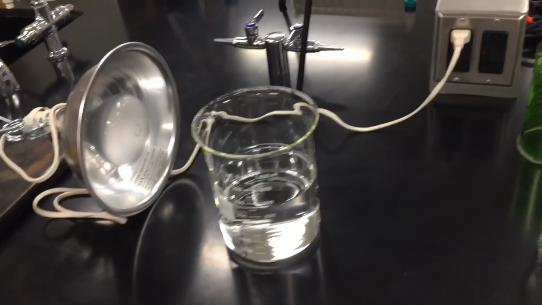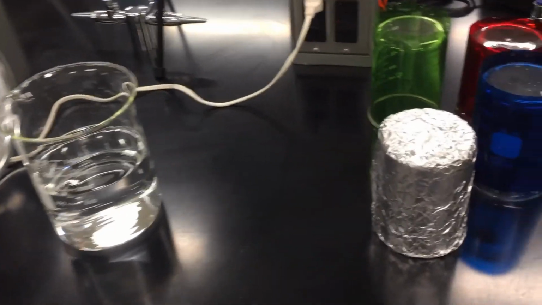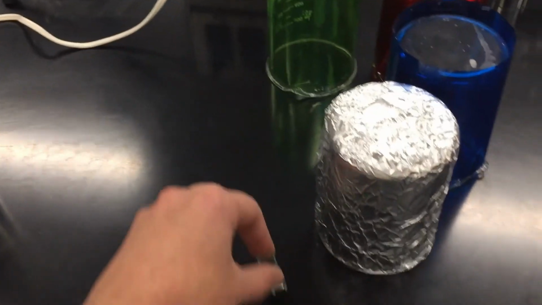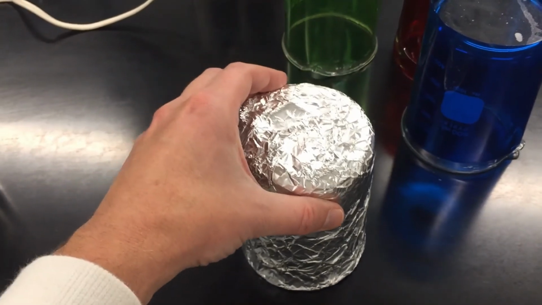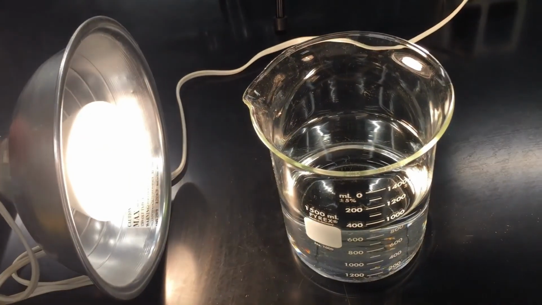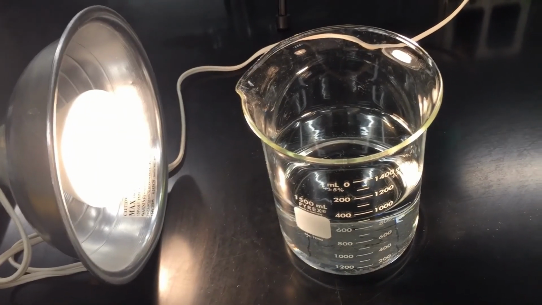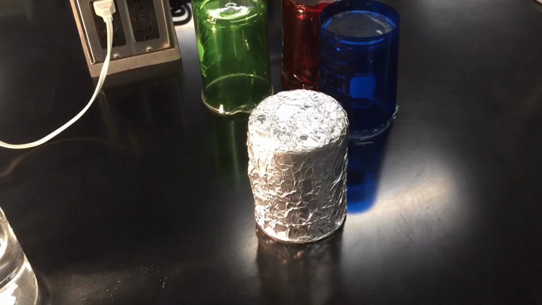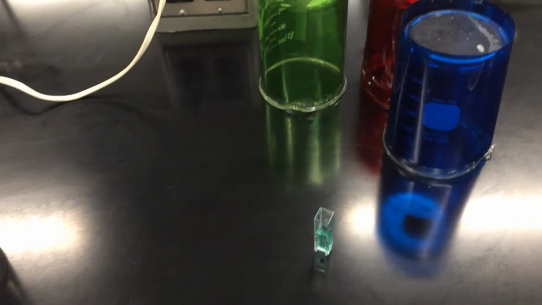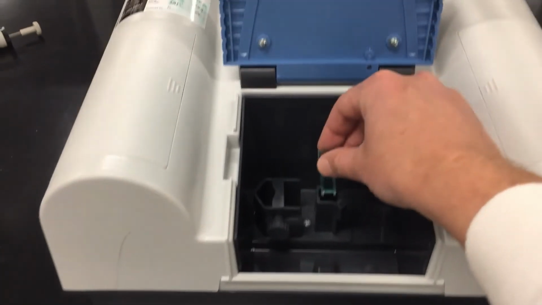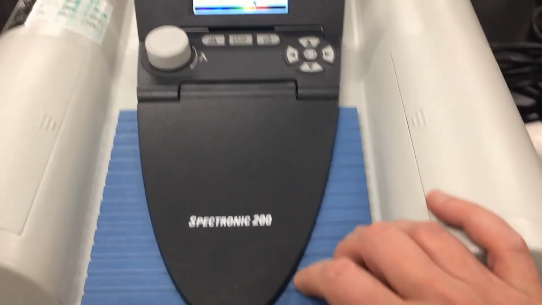So the next thing I'm going to do is take it over to my apparatus. Of course, because this time I'm using the dark control, I'm going to select the beaker with the foil over it. So put that over top of my cuvette. Then I'm going to turn the light on, and I'm going to leave that on for 3 minutes. At the end of 3 minutes, I'm going to turn the light off. I'm going to grab the cuvette, and I'm going to take the measurement in the spectrophotometer.